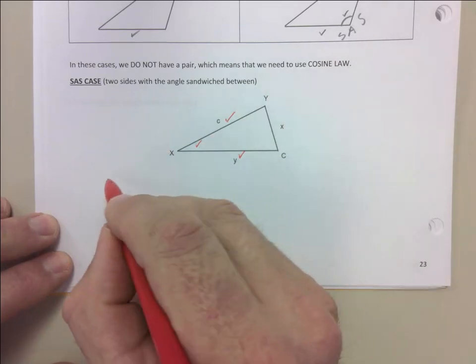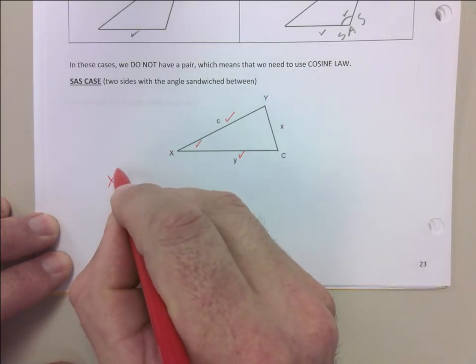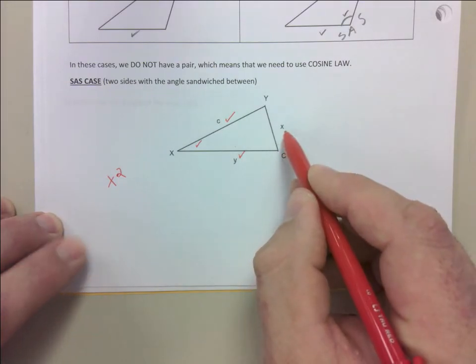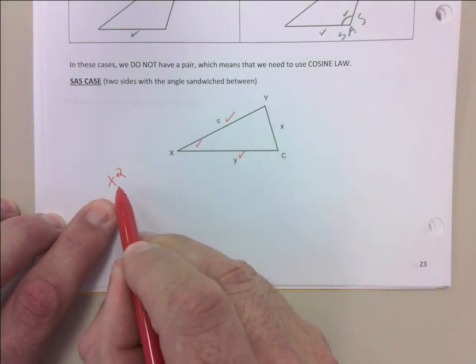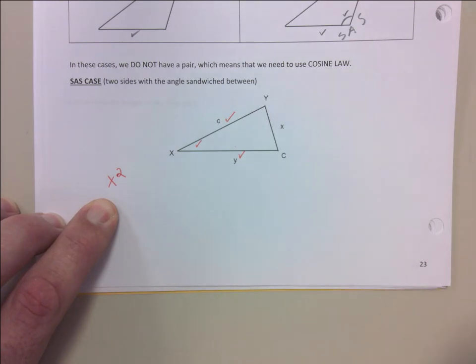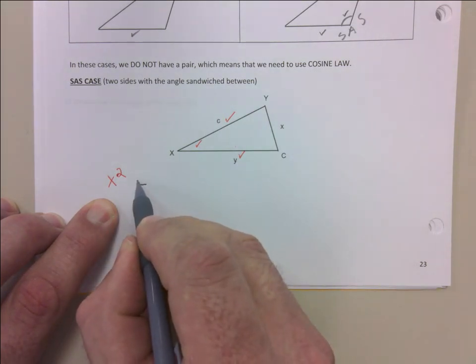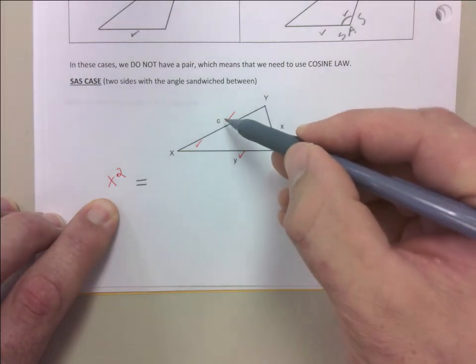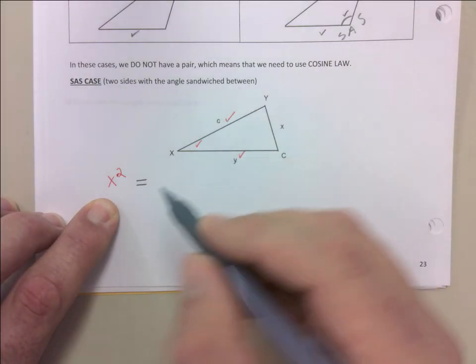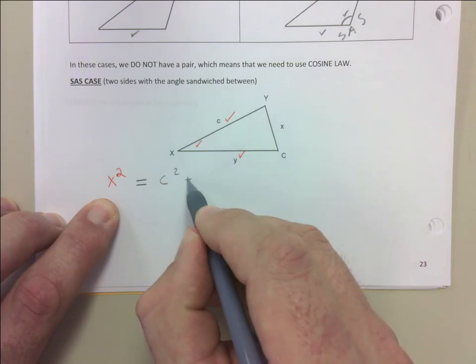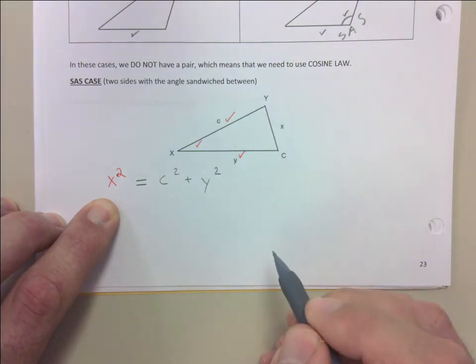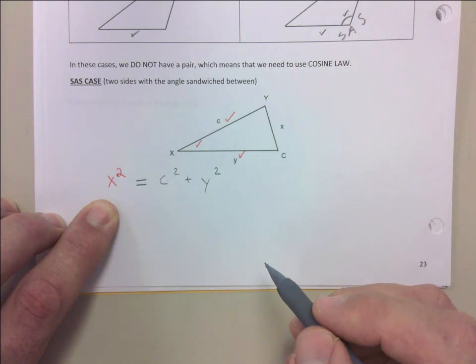So this is what cosine law states, that to find x, we must start with x squared, and that is equal to these 2 sides squared and added. And you're like, this is Pythagorean theorem, right? Not so fast.